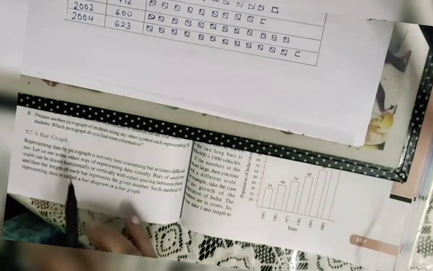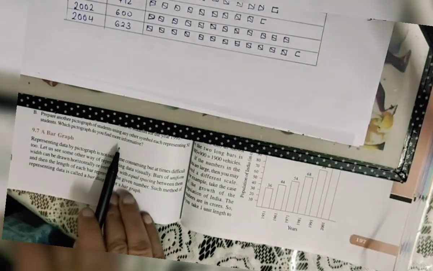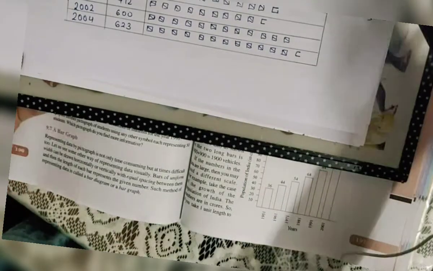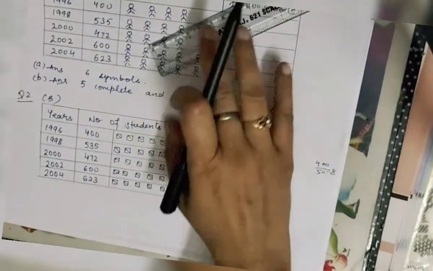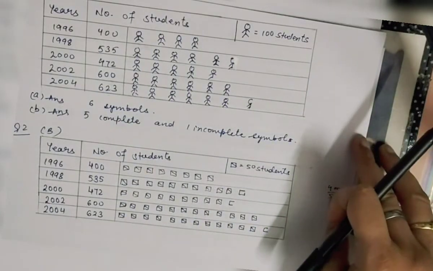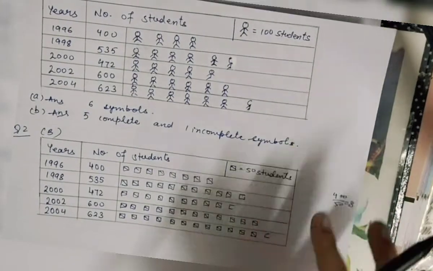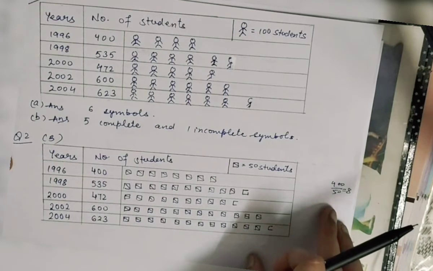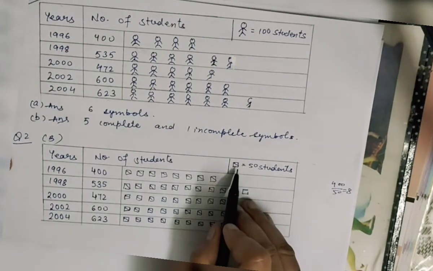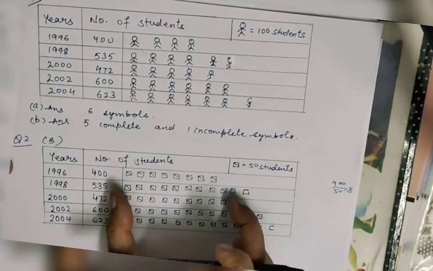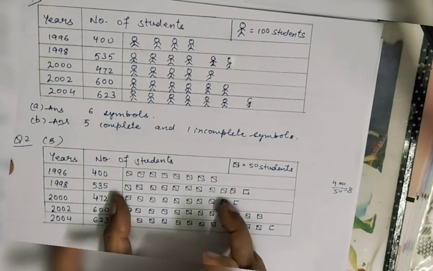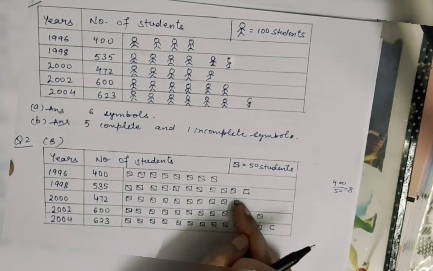Now the question which is there in the book is, which pictograph do you find more informative? Among these two pictographs which we have drawn, which one is more informative? As we take the smaller key, that will be more informative, because we clearly come to know that this much is 500, and this much is 450 and a little more.